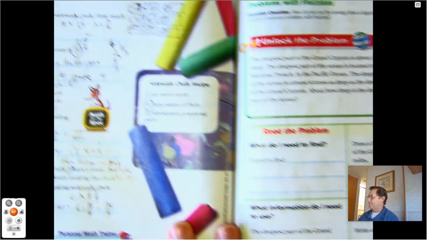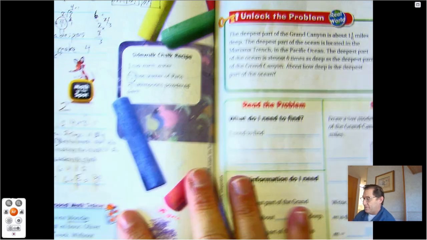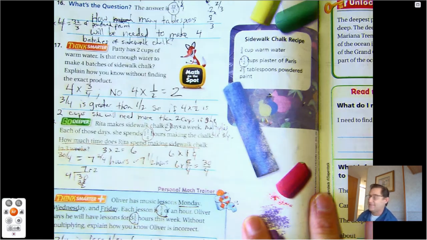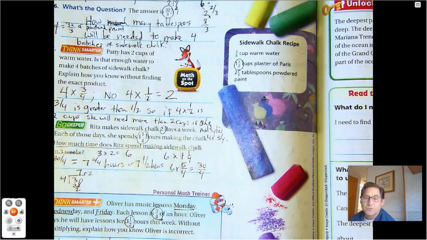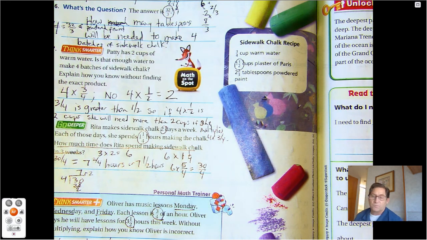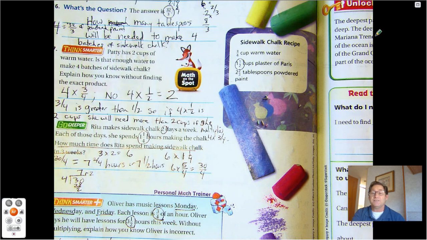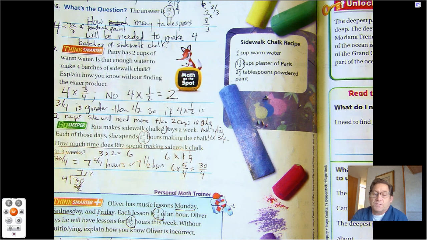All right. So that's it for lesson 8.4. Our next lesson, we'll be doing some problem solving, comparison problems with fractions. So until then, may the numbers always be in your favor.